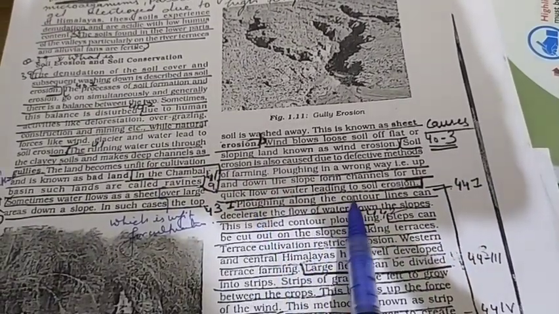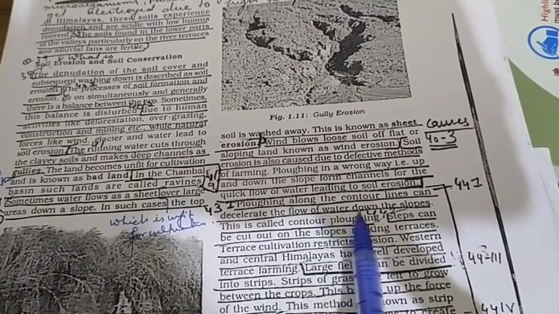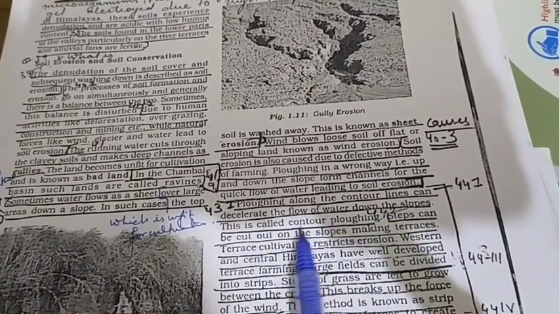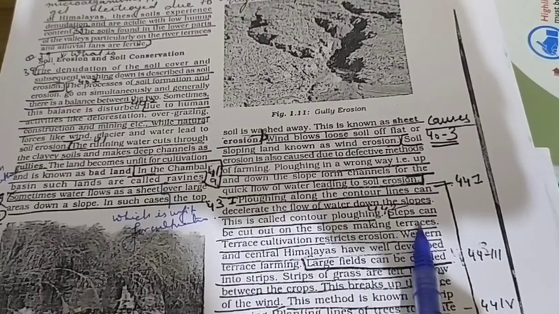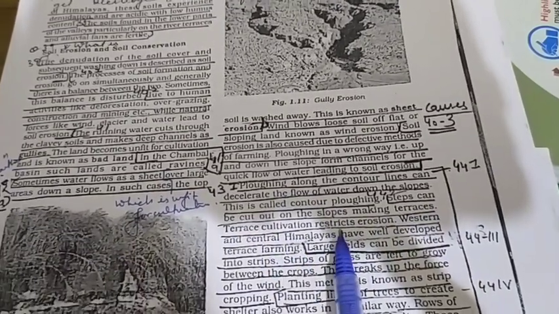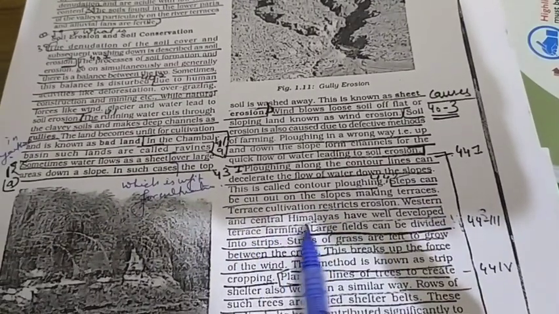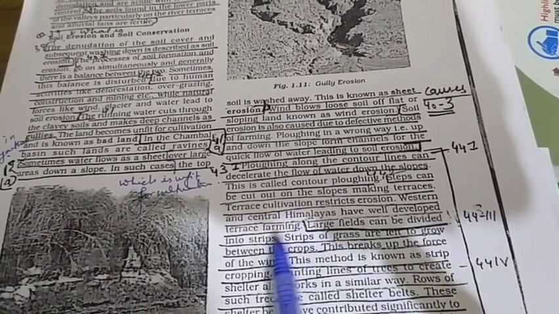Yes, plowing along the contour lines can decelerate the flow of water down the slopes. This is called contour plowing. Steps can be cut out on the slopes, making terraces. Terrace cultivation restricts erosion. Western and central Himalayas have well-developed terrace farming.